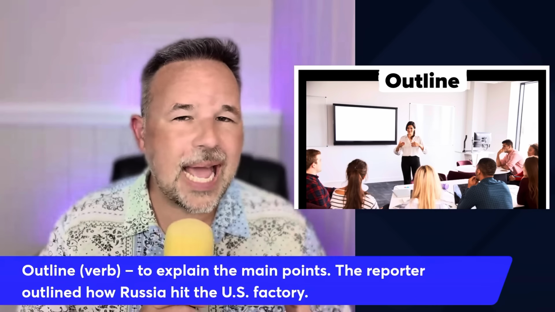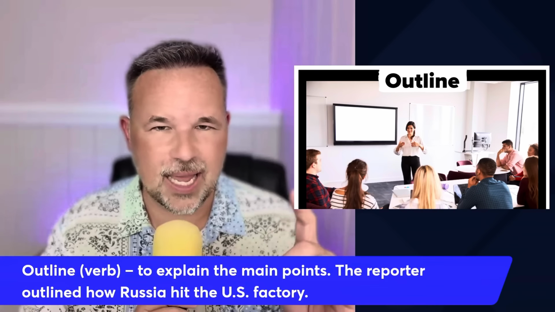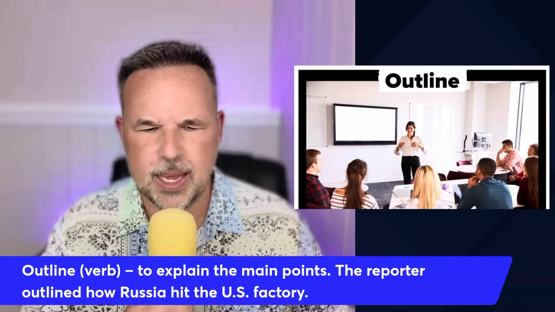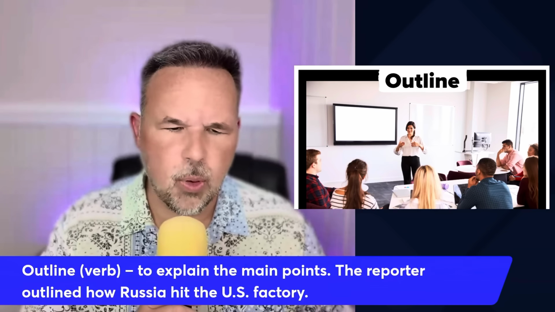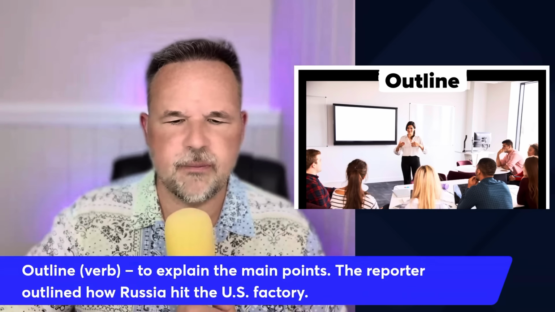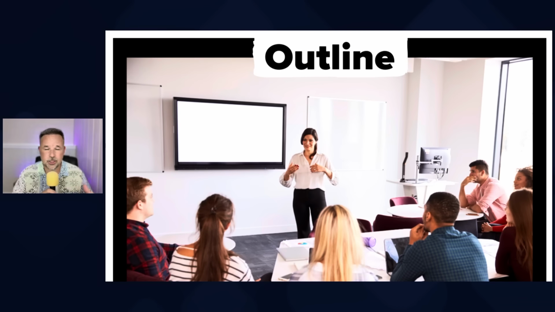But in the newscast, they used it as a verb, like this, to explain the main points. The reporter outlined how Russia hit the U.S. factory. And in that picture, you have someone explaining something, or you could say they are outlining the lesson, or they are outlining the main points.